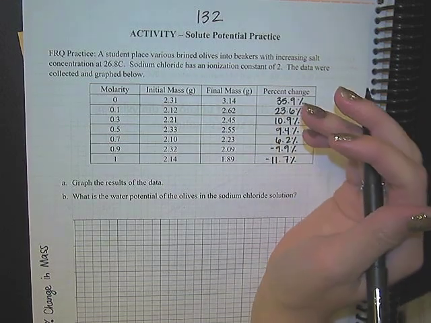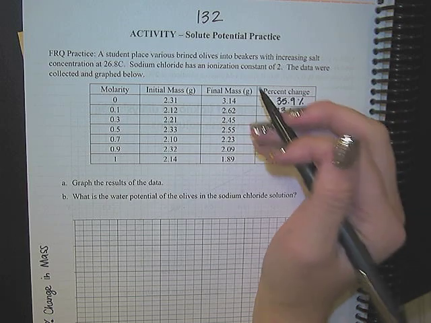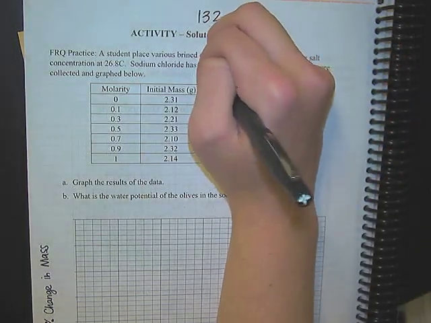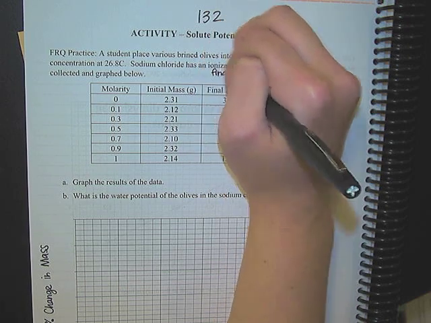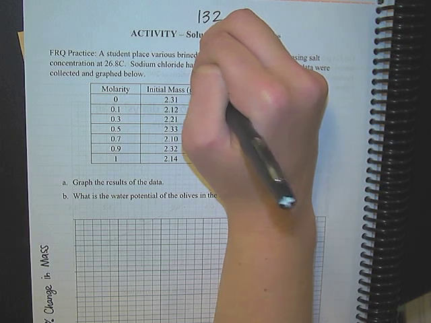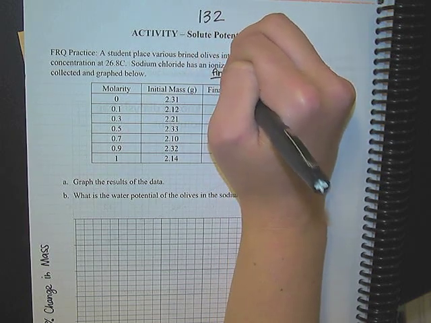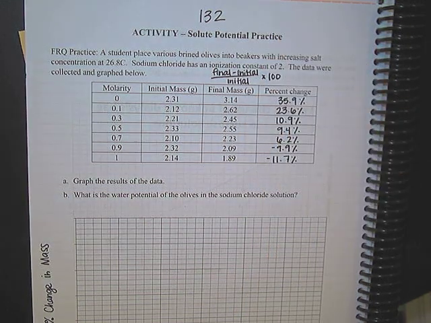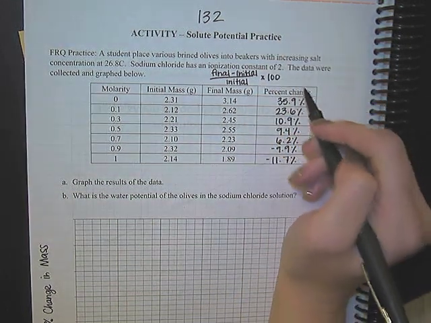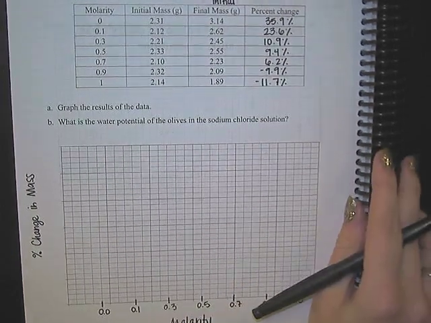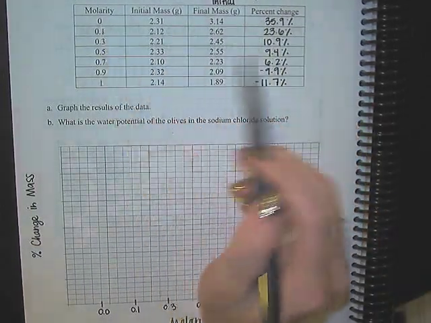Now, just as a reminder on how to calculate the percent change, all you're going to do is subtract the initial from the final, so final minus initial, divide that by the initial mass, and then multiply all of that by 100. That will calculate the percent change. So in my table, I have the percent change in the molarity, which is what we're going to graph down here.